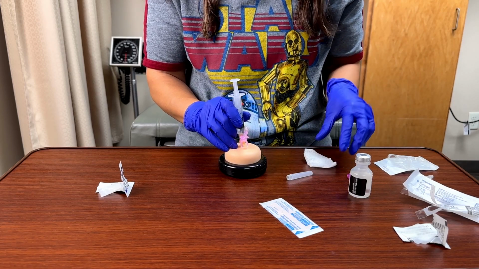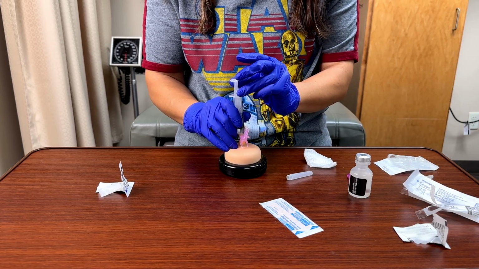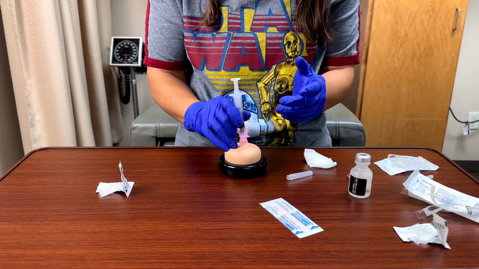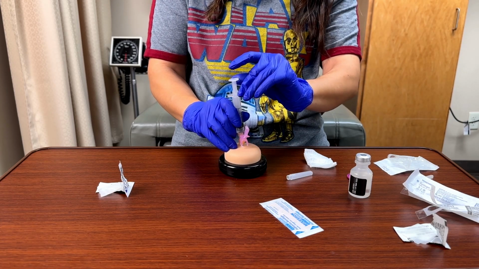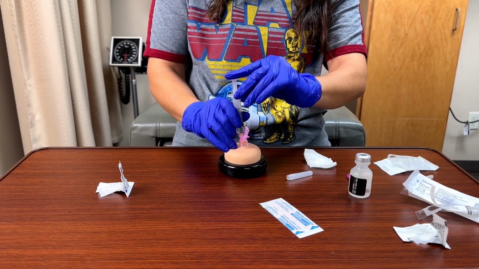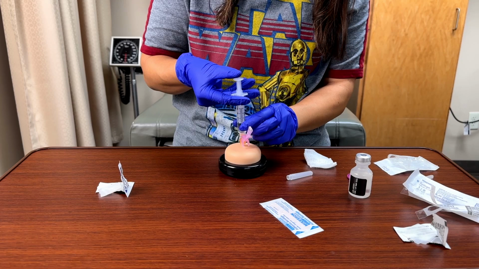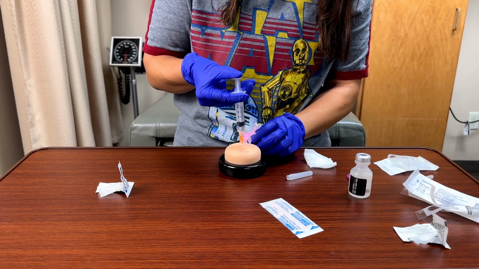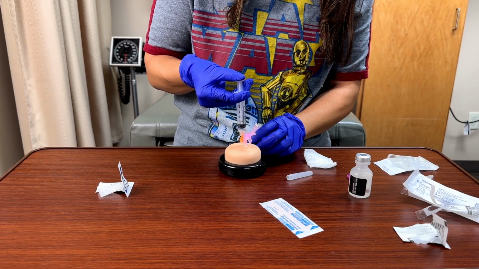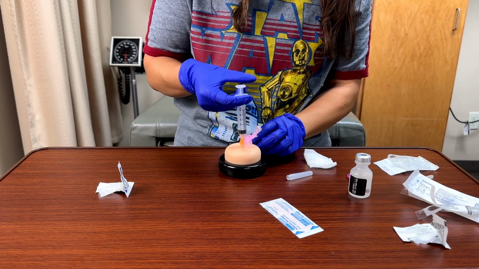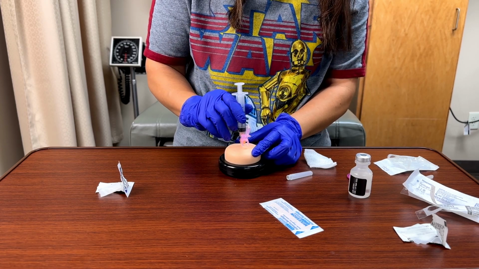Okay. Current literature says we don't have to withdraw to make sure that we're not in a vessel, but on our rubric it still has that instruction. So I'm going to withdraw slightly to make sure that I'm not in a vessel. Nothing should come up. Okay. Once I'm done with that, I can apply gentle pressure to push the medicine in, slowly and gently. Okay, once all the medication is in, I'm going to smoothly remove.